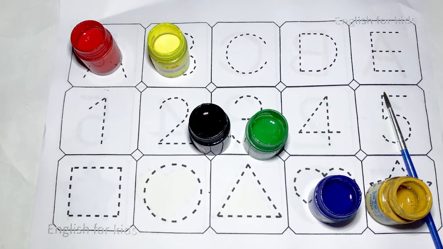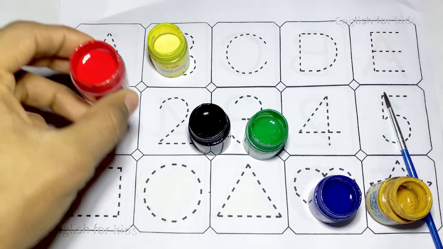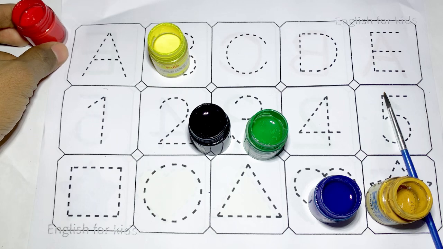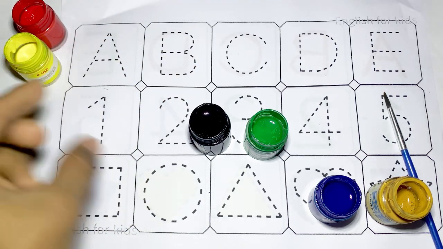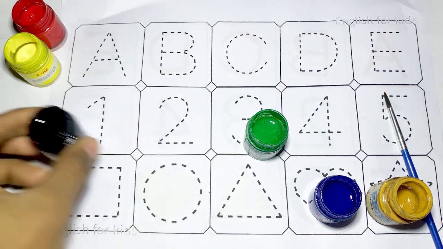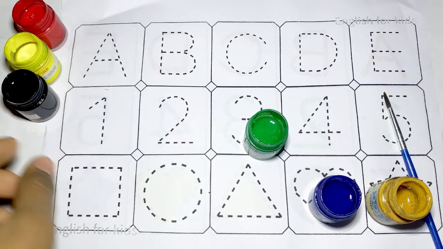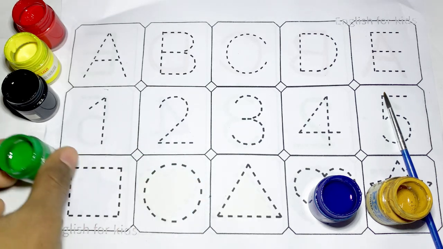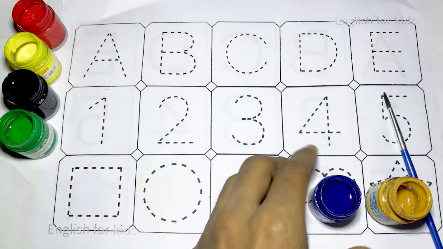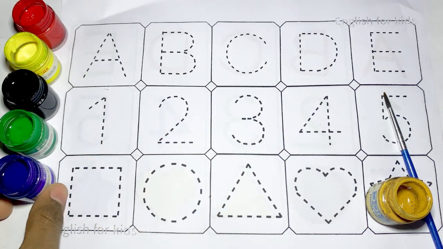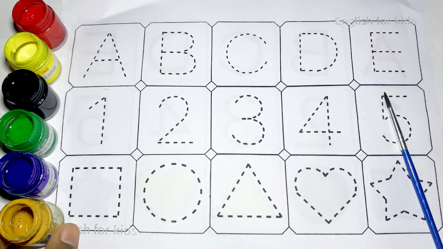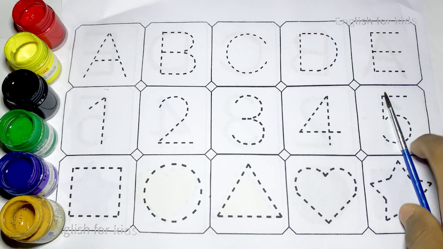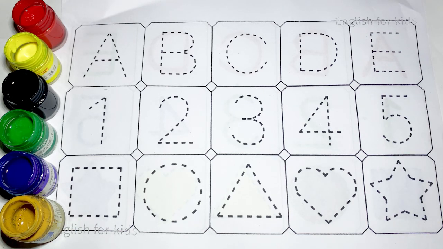Today we learn alphabets, numbers and shapes. Kids, colors name. Red color, yellow color, black color, green color, blue color, yellow color. Kids, now coloring alphabets, numbers and shapes.